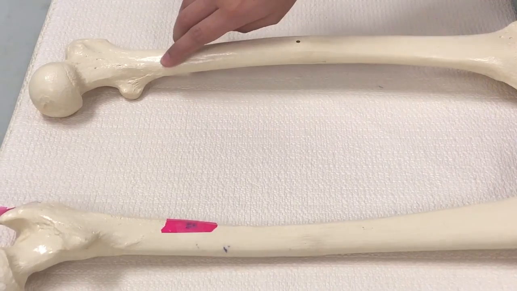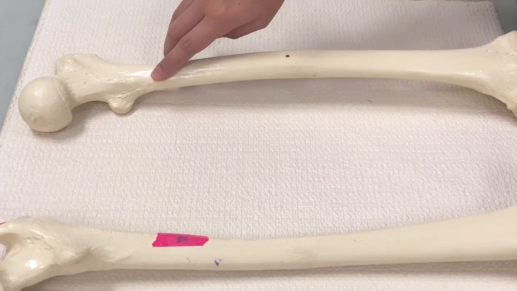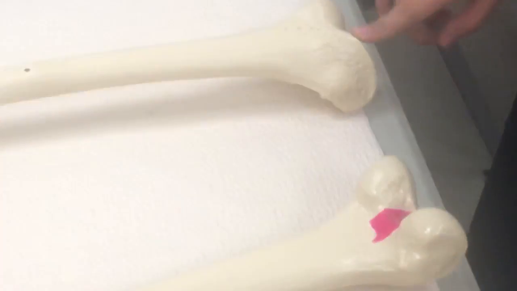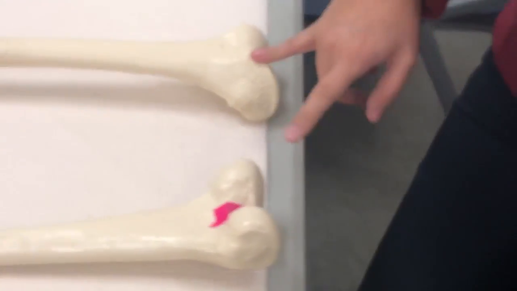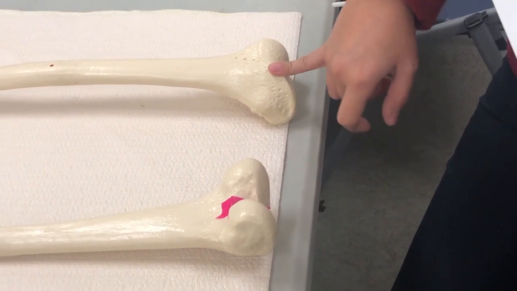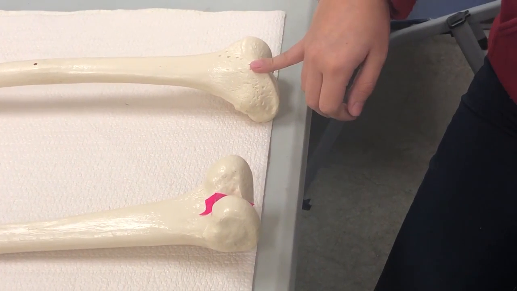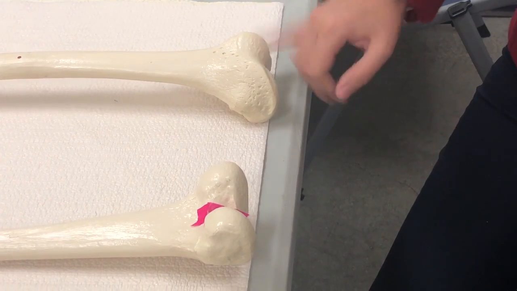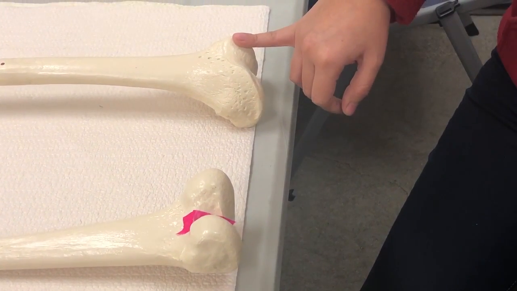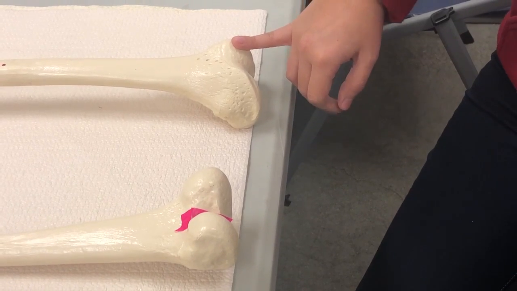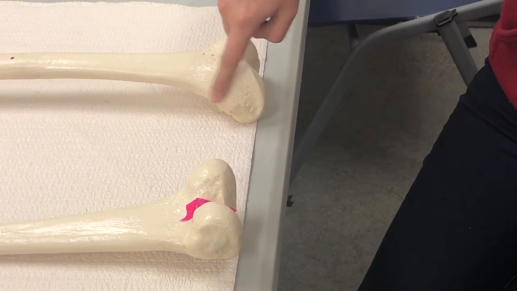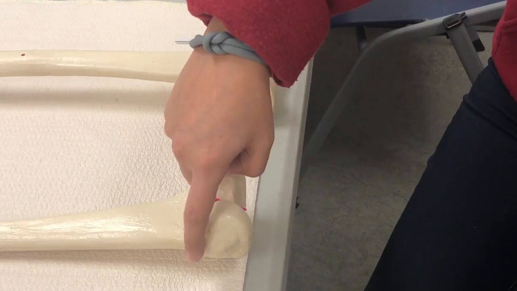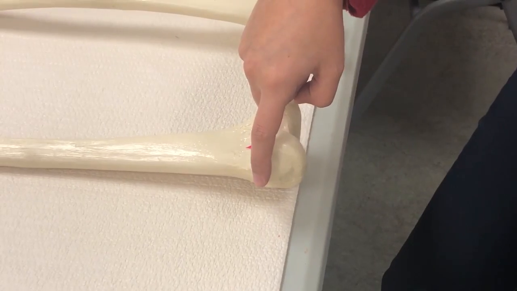This spine area is going to be the linea aspera. And then we're going to go all the way to the bottom of the bone, which is these side parts. There's going to be the front of the bone, and then it's going to be the back of the bone. It's the medial condyle. And then the outer side as well is the lateral condyle. And then the interior part is going to be the medial epicondyle.